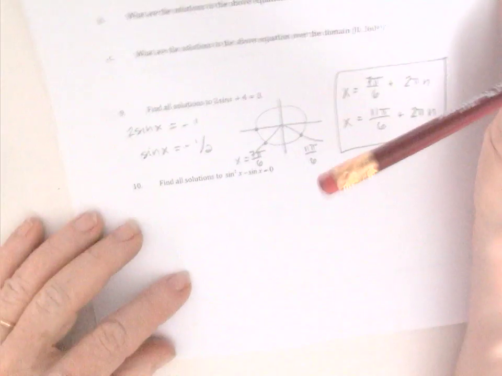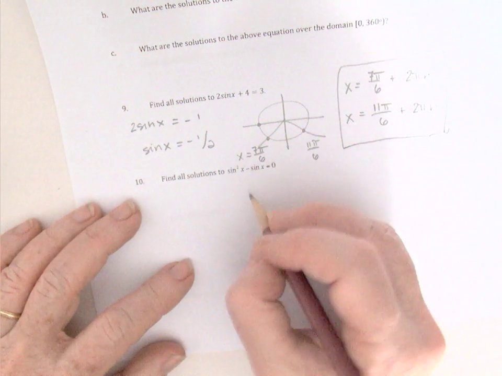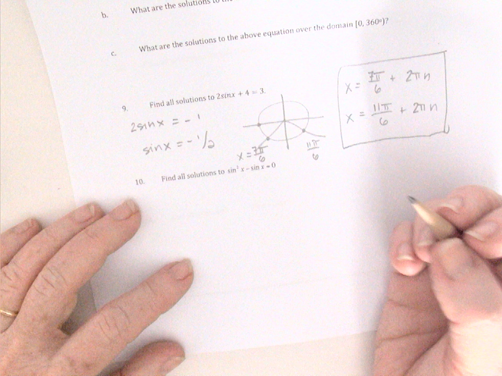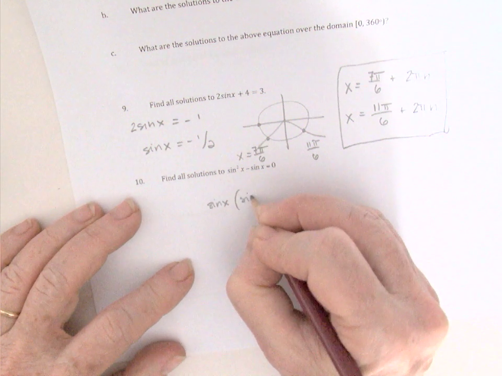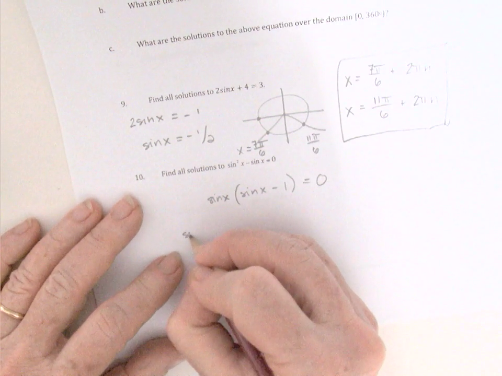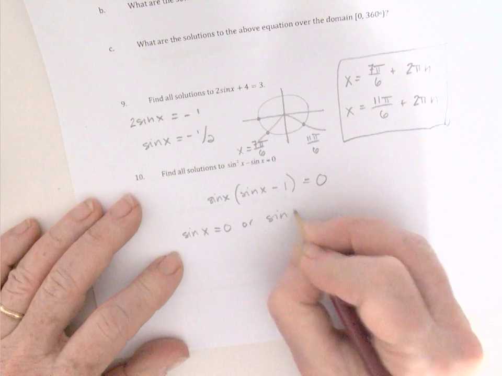For question 10, this gets kind of nicer. Here we have a quadratic equation, and the only way to solve a quadratic is to use the zero product property. We can. So let's factor out sine x. We're going to be left with sine x minus 1 is equal to 0. And then by the zero product property, sine of x is equal to 0, or sine of x is equal to 1.